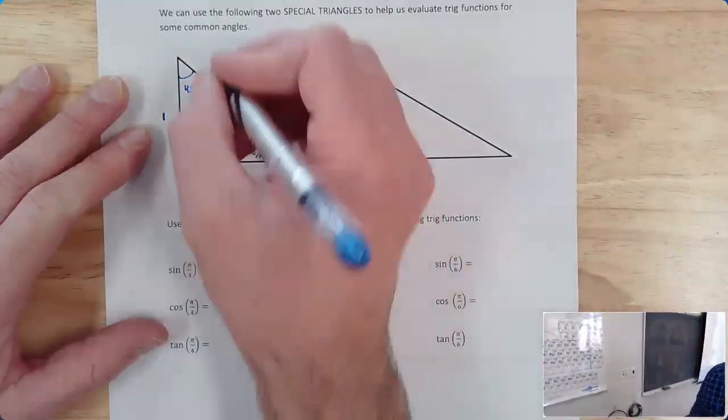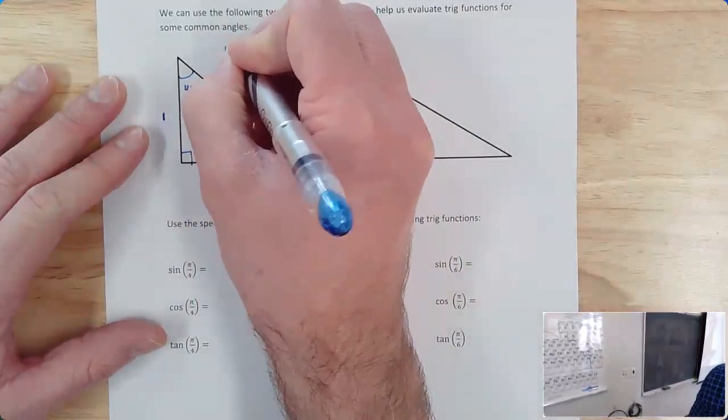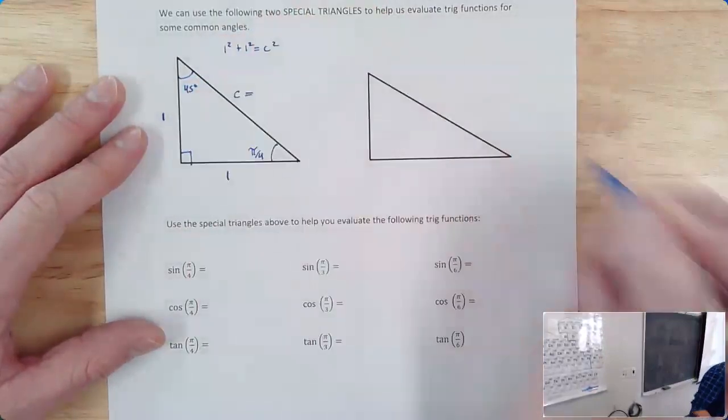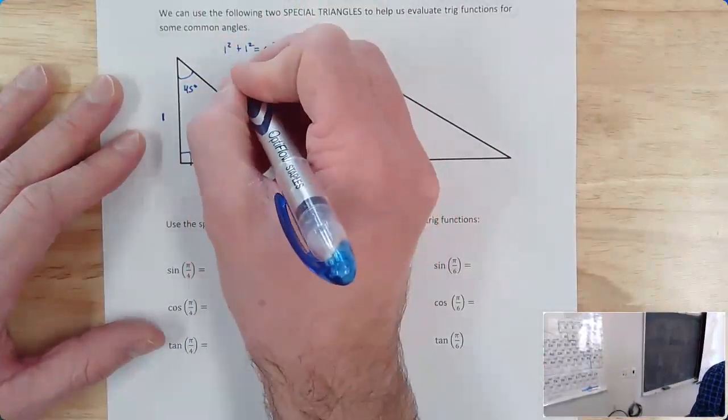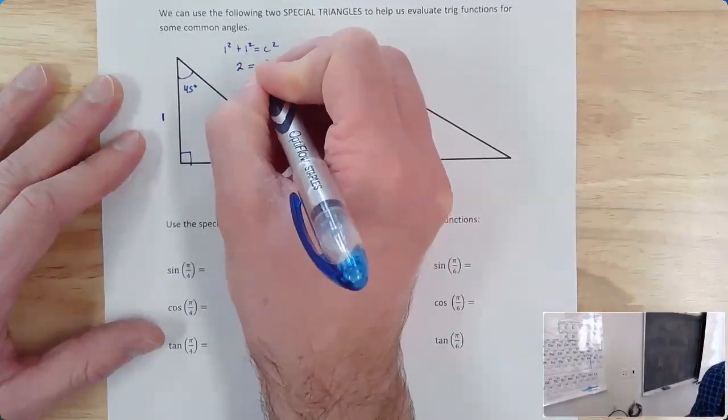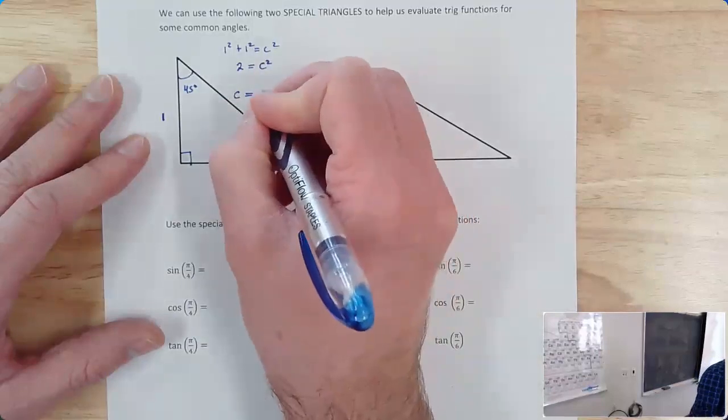In fact, let's see here. If I say 1 squared plus 1 squared equals c squared, 1 squared is 1, plus 1 squared is 1. 1 plus 1 is 2. So if 2 is equal to c squared, then c is going to be just the square root of 2.